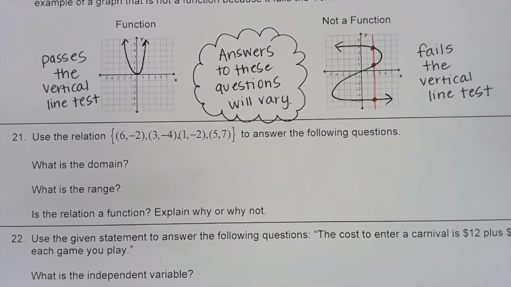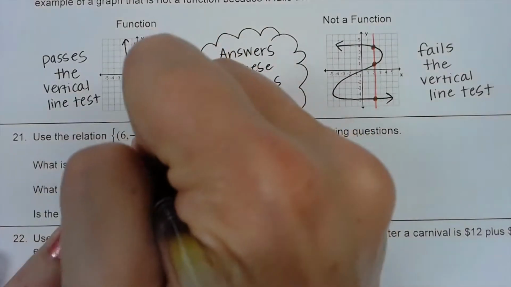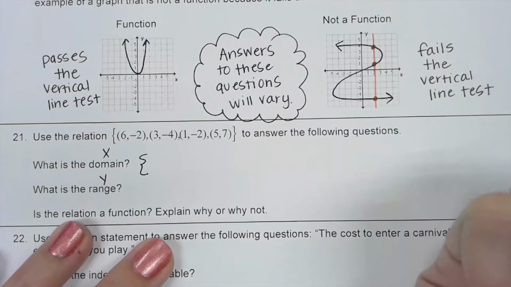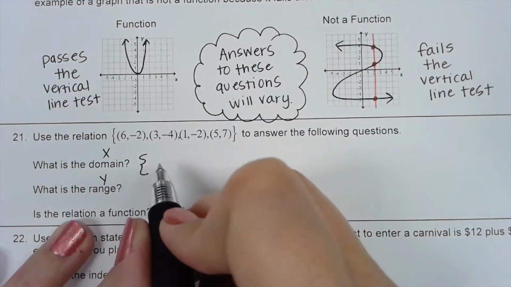All right, question 21. It says, use that relation to answer the following questions. What is the domain? What is the range? And is the relation a function? So when you make a list for your domain values, remember your domain is your x's, your range is your y's. You're going to write it in list format.